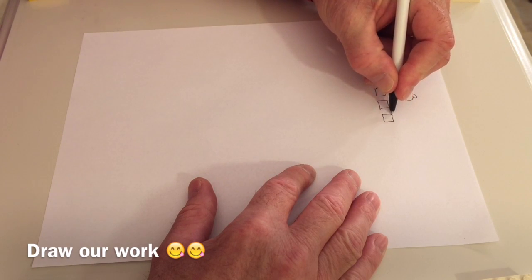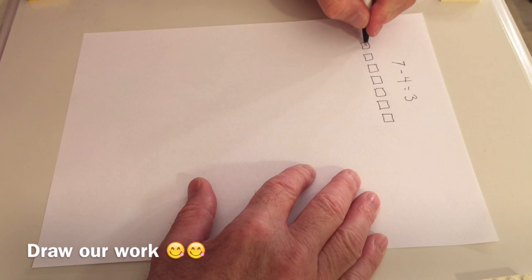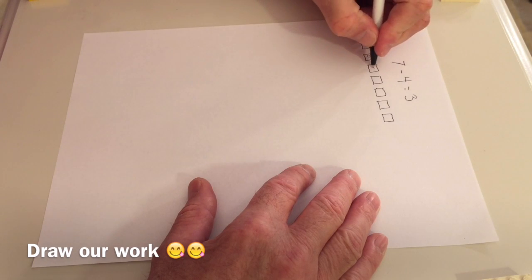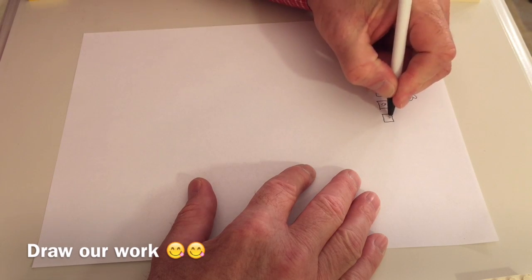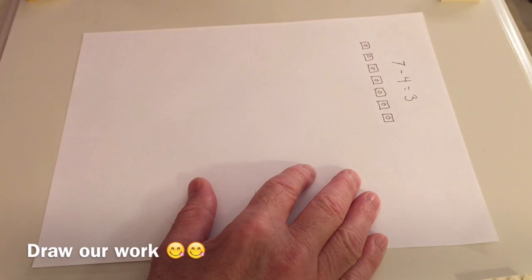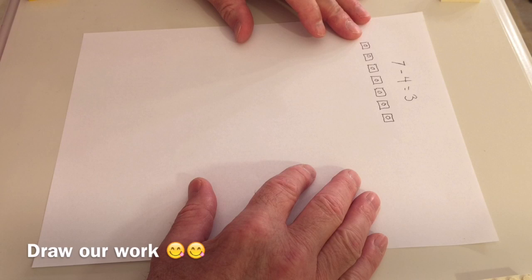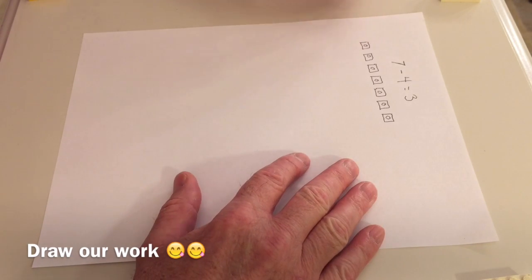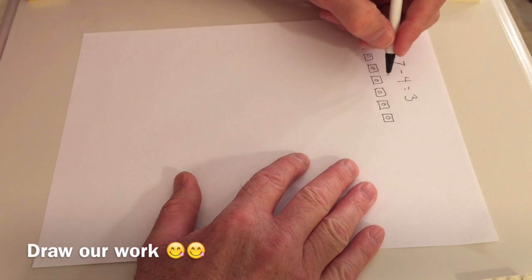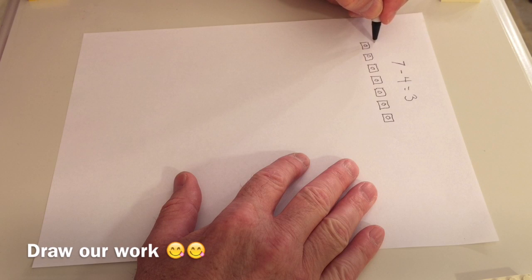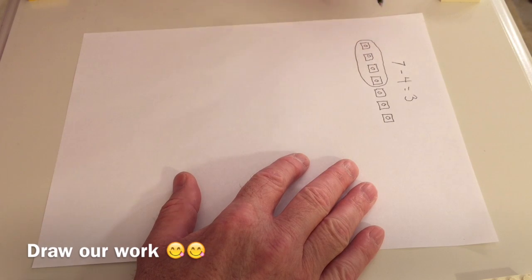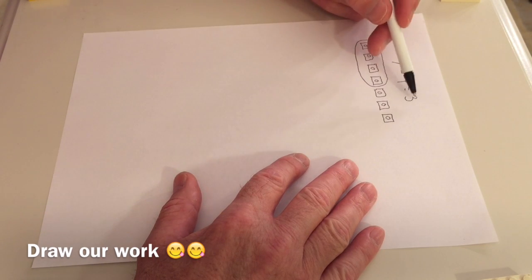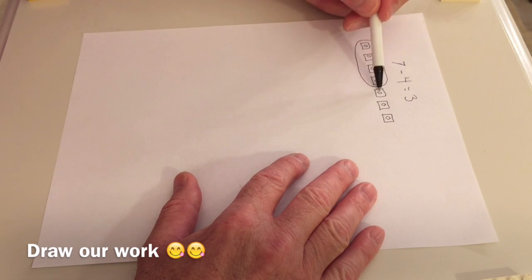If you make a mistake, that's alright, just correct it. I like to put the little circles in here. You don't have to. You can just make the squares, the blocks. And we're going to take, excuse me, we're going to take 4 away. So let's just circle 4. And what did we have? 3. 7 minus 4 was 3.